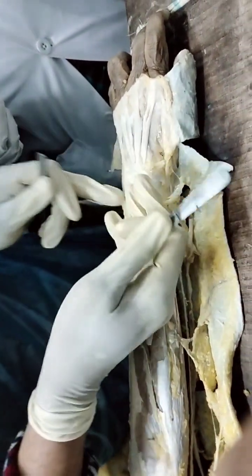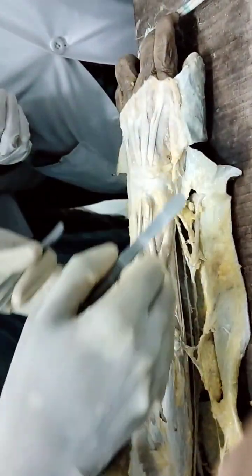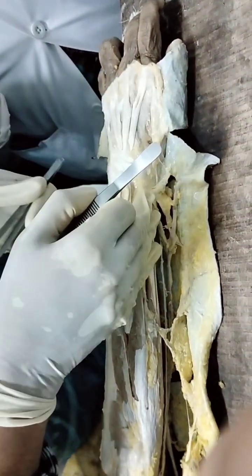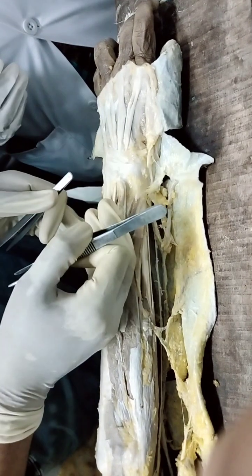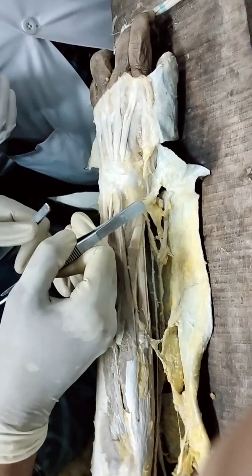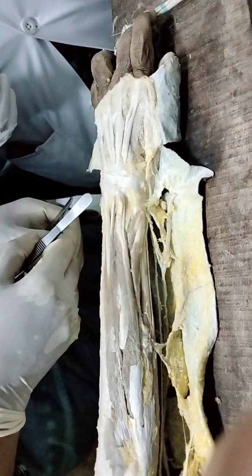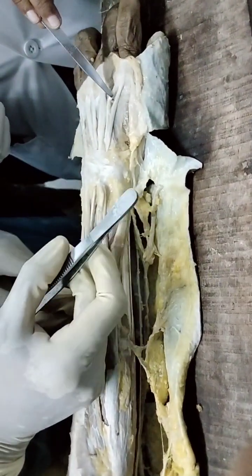We'll see those compartments tomorrow. So for today, these are the muscles you are supposed to identify in the examination. Tomorrow we will see the interosseous nerve and interosseous artery and the rest of the things. Okay, come on, carry on. The next batch. This is extensor indicis.